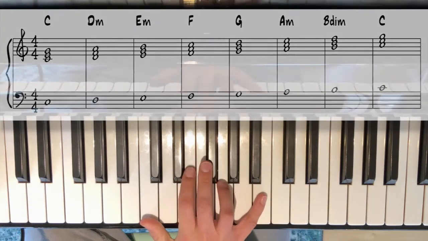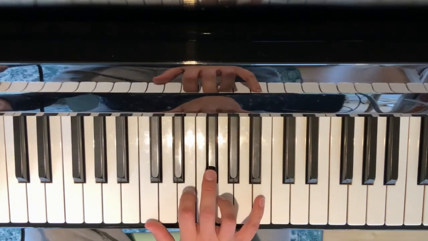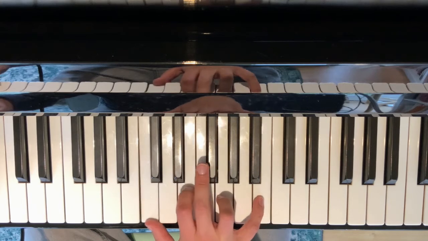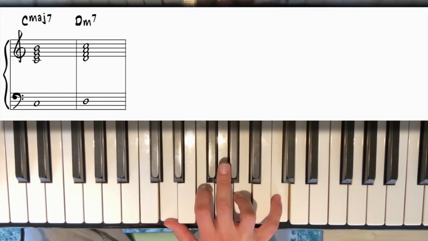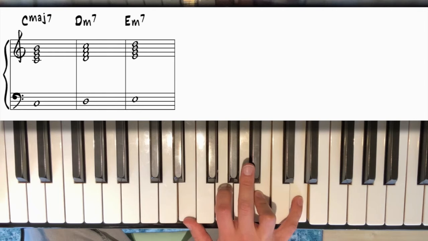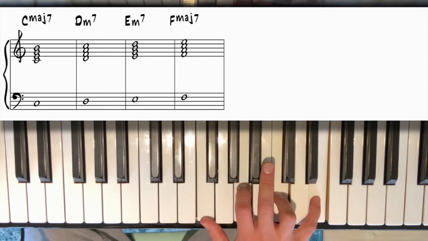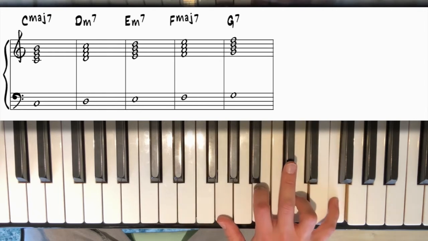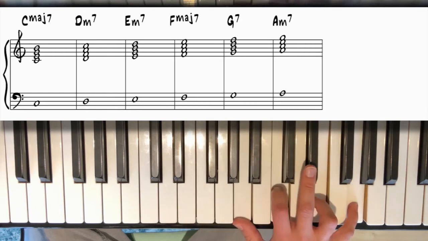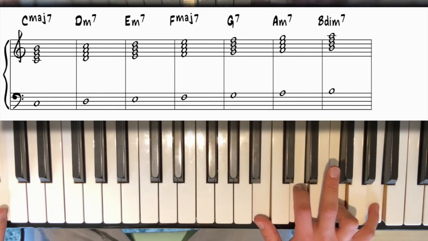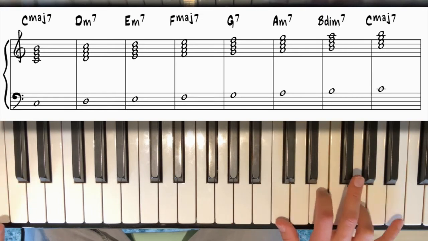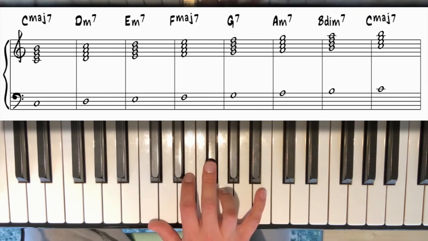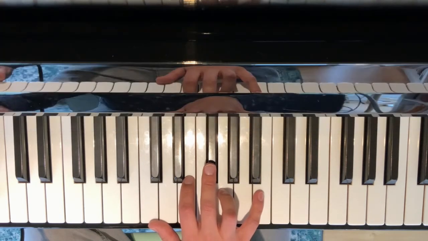Now let's add in sevenths and hear how that sounds. Starting with C major 7, D minor 7, E minor 7, F major 7, G7, A minor 7, B diminished 7, C major 7. So that was adding in the diatonic sevenths, so the seventh from within the key of C major.